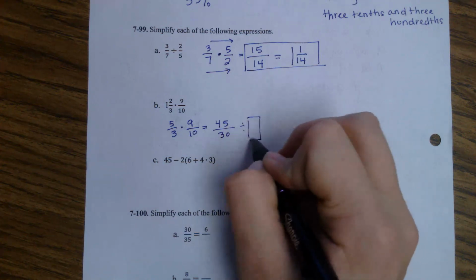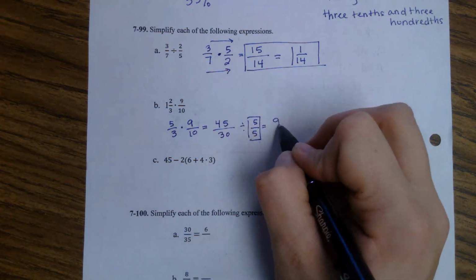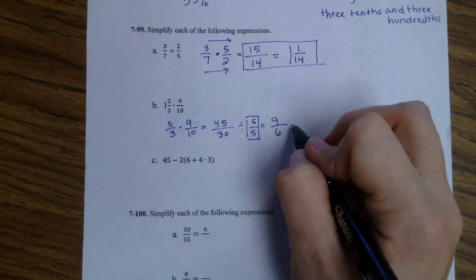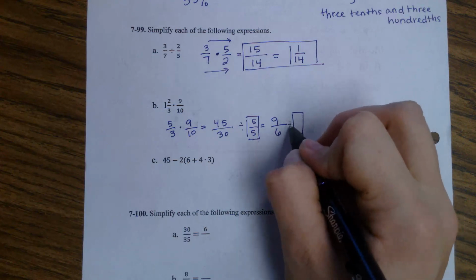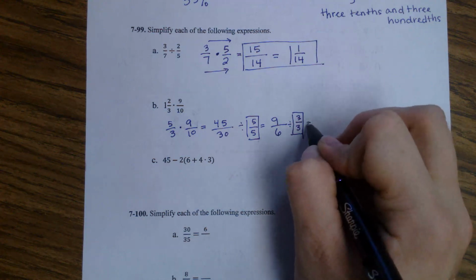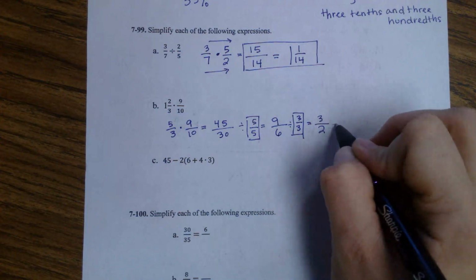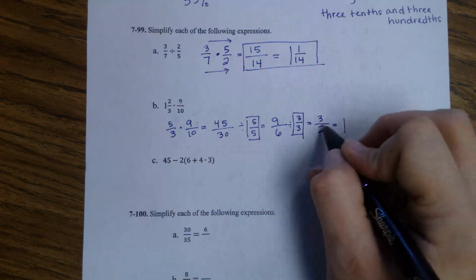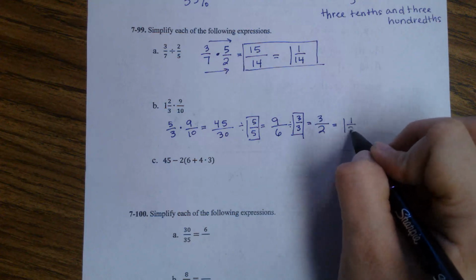So if I use a giant 1, 45 divided by 5 is 9. 30 divided by 5 is 6. There's still another number that goes into both. 3 goes into 9. 3 also goes into 6. 9 divided by 3 is 3. 6 divided by 3 is 2. I cannot simplify anymore, but I can change it into a mixed number. I have 1, and 2 goes into 3 once, with 1 out of 2 left over.